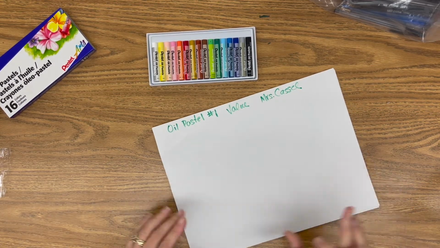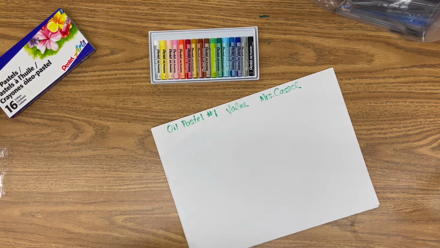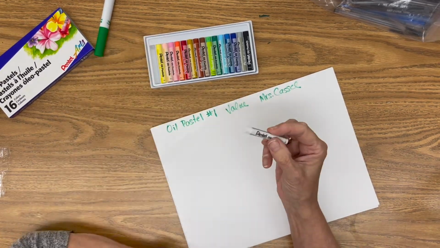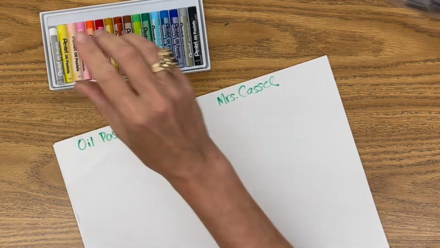Okay, so you're going to need drawing paper for this, and you're going to need oil pastels. You need a light color, a dark color, and a medium color. You may not use white for your light color, okay?